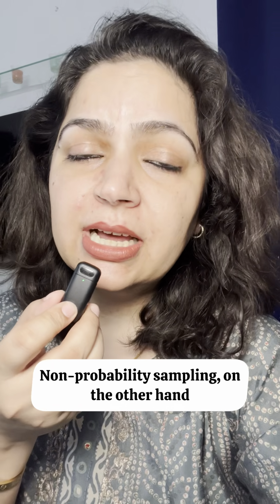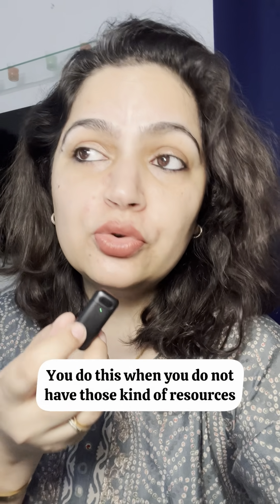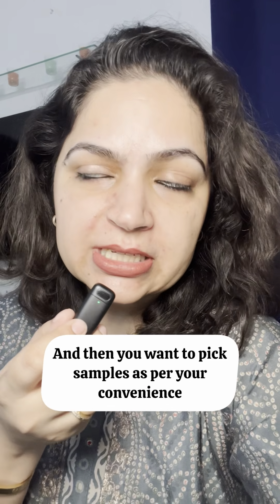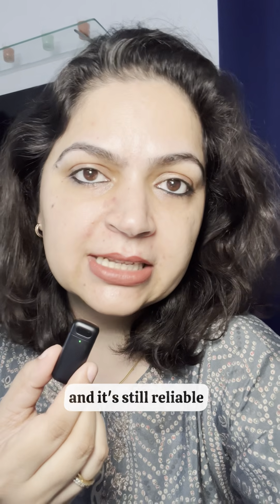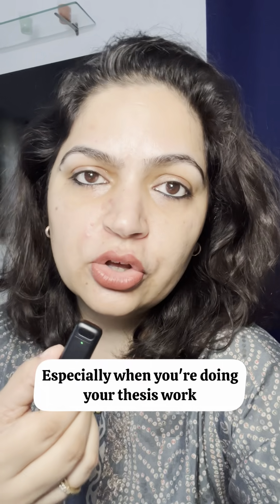Non-probability sampling, on the other hand, is the exact opposite. You do this when you do not have those kind of resources, and then you want to pick samples as per your convenience. There are many types to both of these. So why do people then still follow non-probability sampling? That's because it's practical, it's fast, and it's still reliable, especially when you're doing your thesis work.